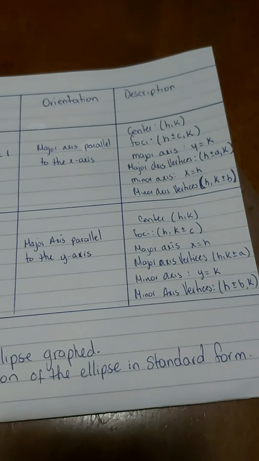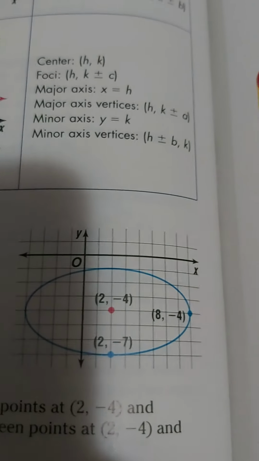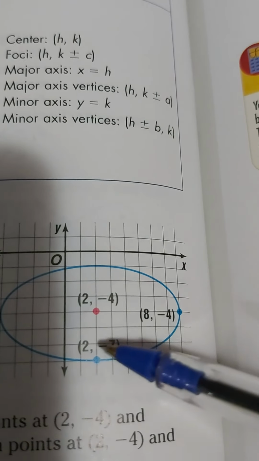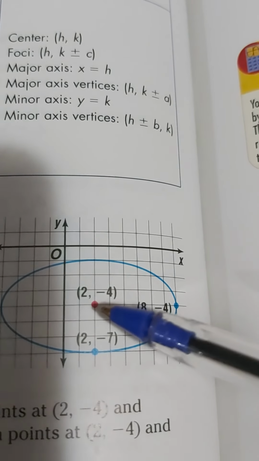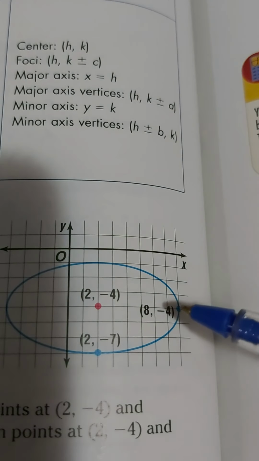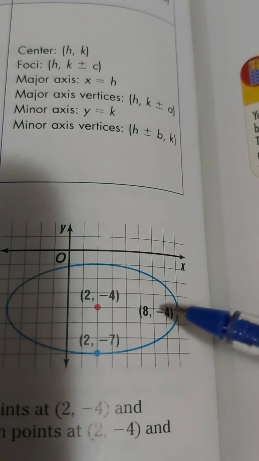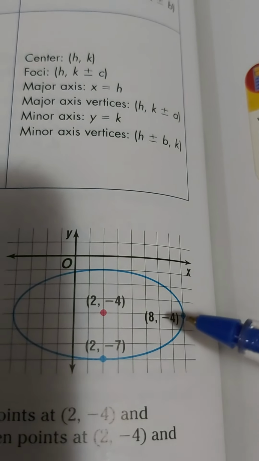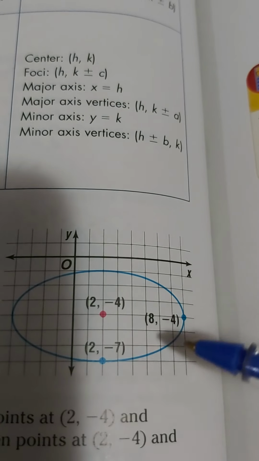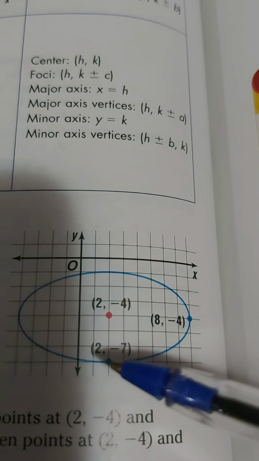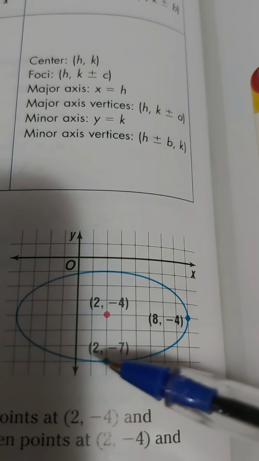So if you look at the graph of the ellipse, we notice that we have the center at (2, negative 4). We know this point, one of the vertices of one of the axes, is located at (8, negative 4), and another vertex at (2, negative 7).